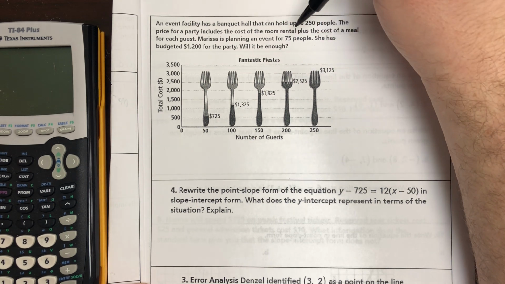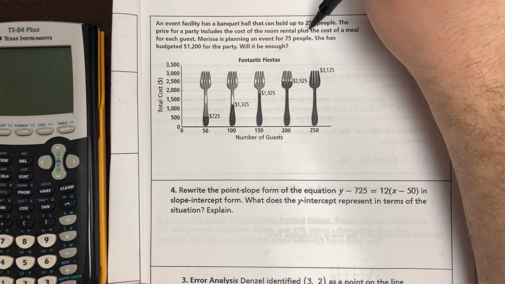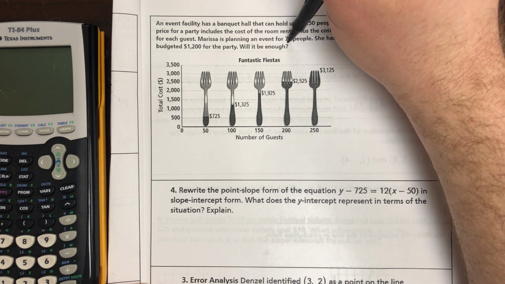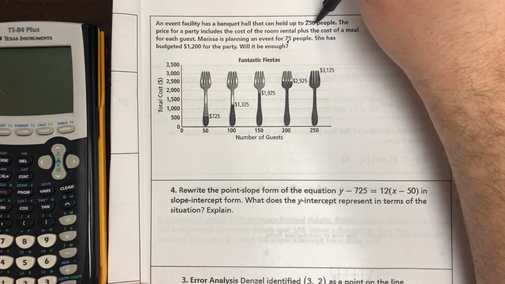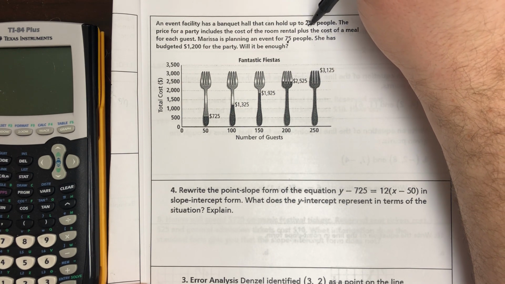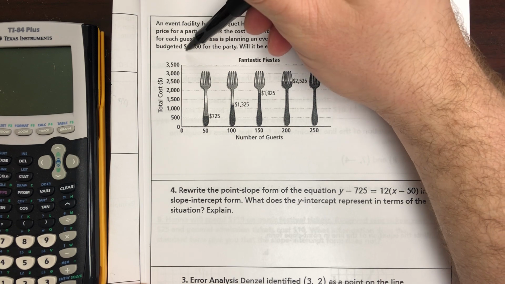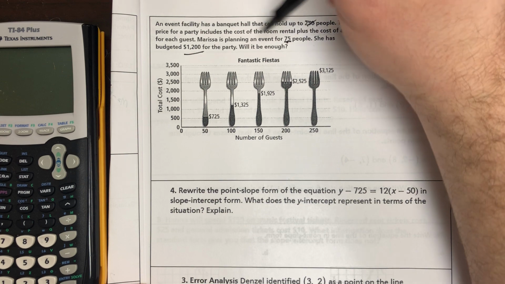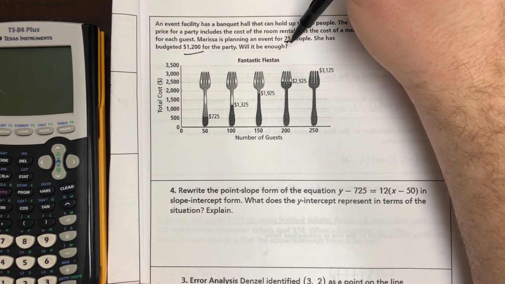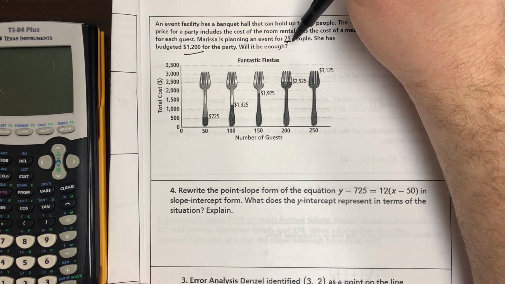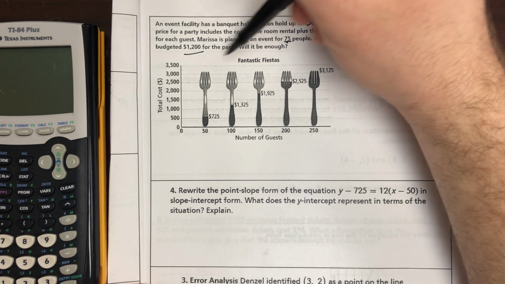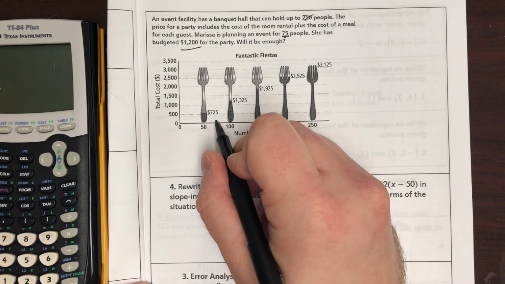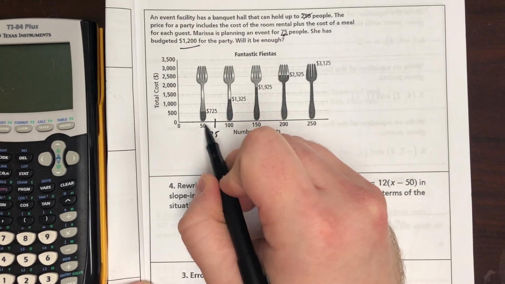An event can hold up to 250 people. She has an event for 75 people, so I don't even care about this 250. She has budgeted $1,200 for the party. Okay, so I'm really trying to figure out, is $1,200 enough for 75 people? So let's see, total cost, number of guests, 75, that's exactly halfway between 50 and 100, right?